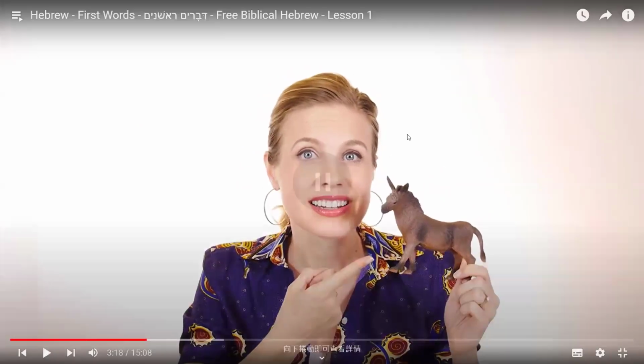מה זה? זה חמור. So what is hamor? Donkey. Yeah, very good. So just under sus is hamor, okay? Can you find it in the handout? And donkey is also a masculine form. If you want to say female donkey, then it's hamora. Just add hey in the end.